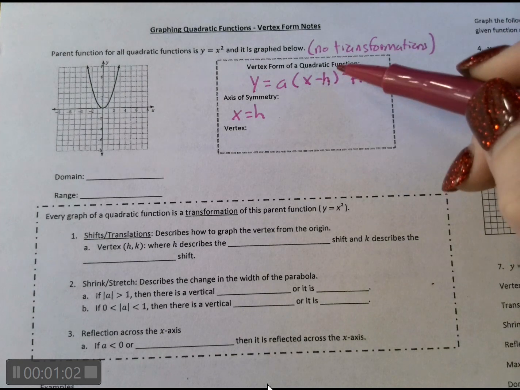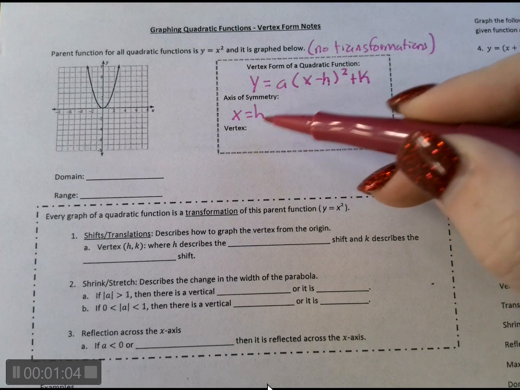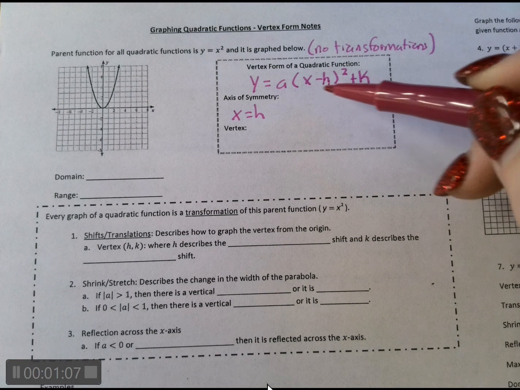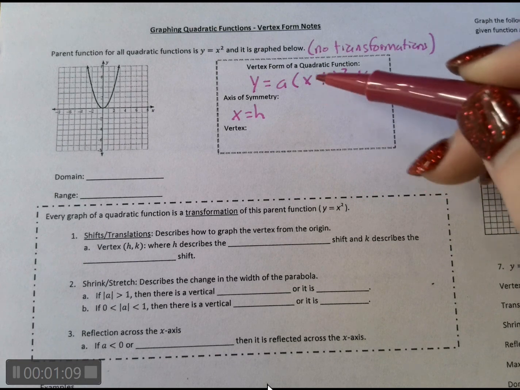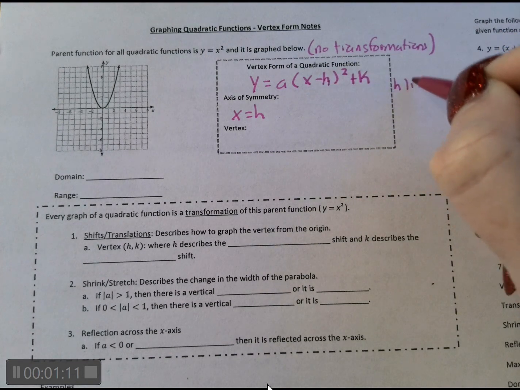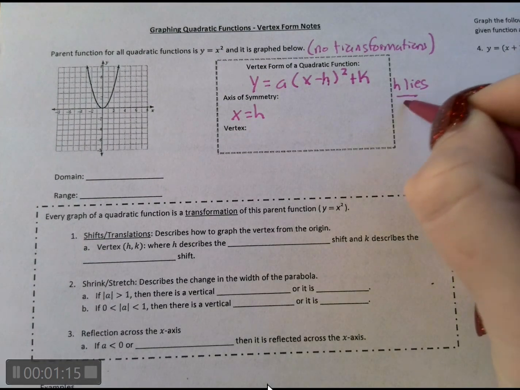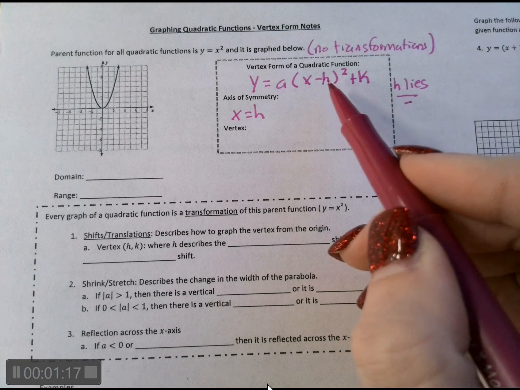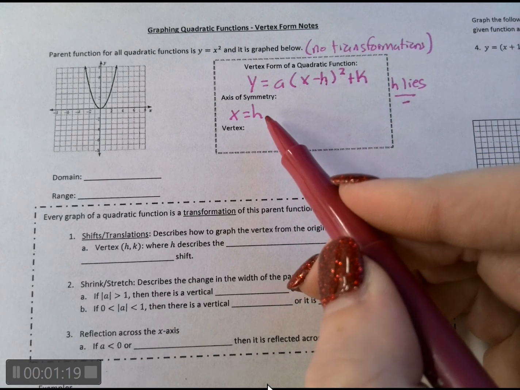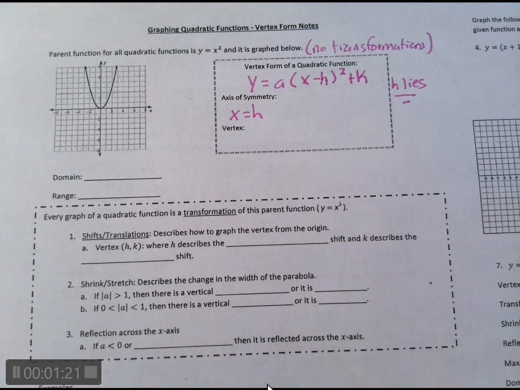So whatever this value is, that's what our x equals. But if you notice, inside the parentheses we have a negative. Therefore, h lies. So if this was a -3, then over here our axis of symmetry would be 3.